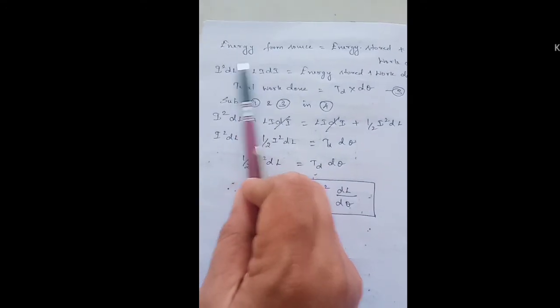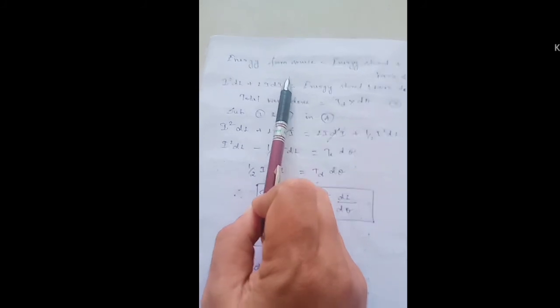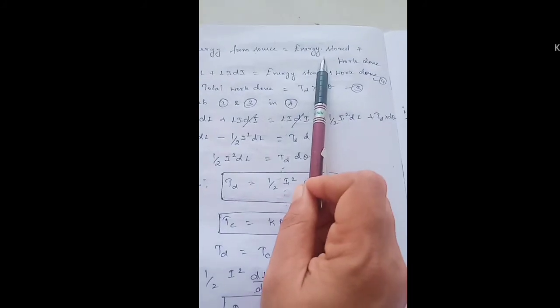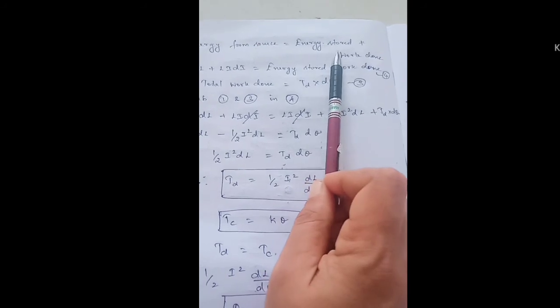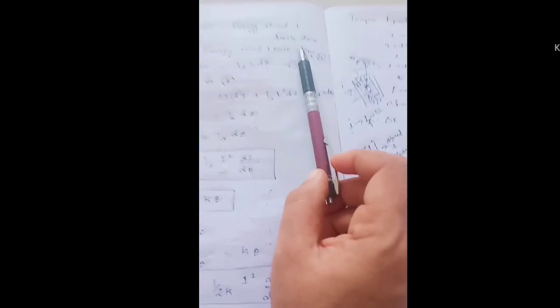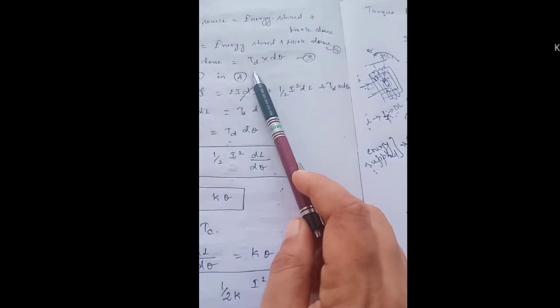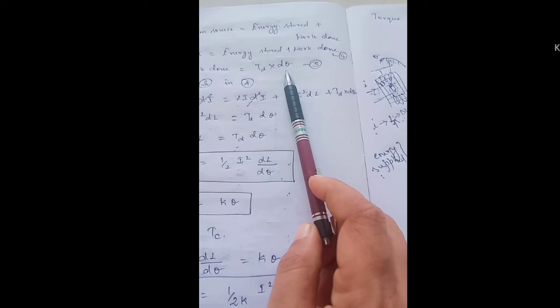The energy from source we derived using the equation E i dt, energy stored is obtained using the expression L i di plus half I² dL, and work done is due to the deflecting torque, which makes the deflection of angle θ.